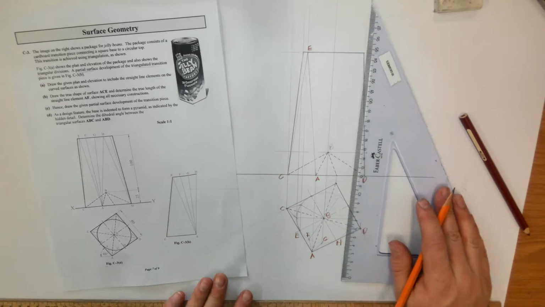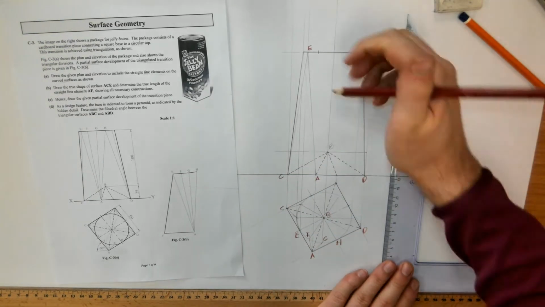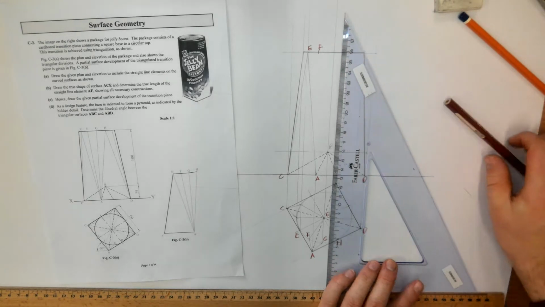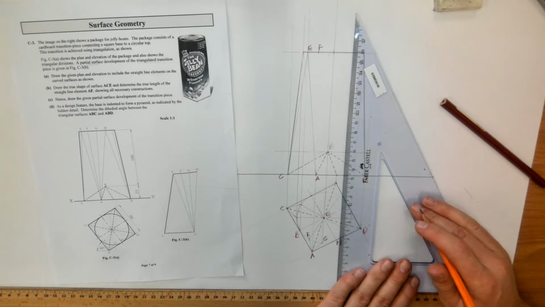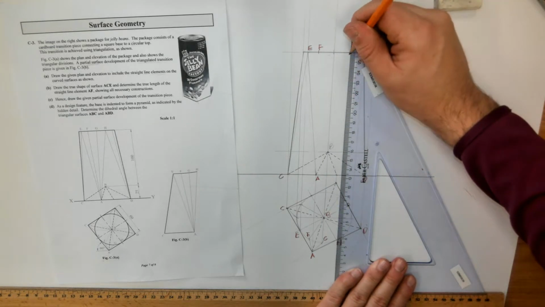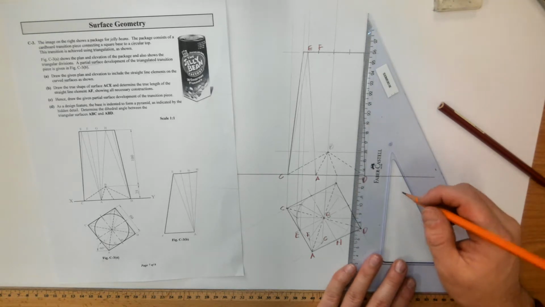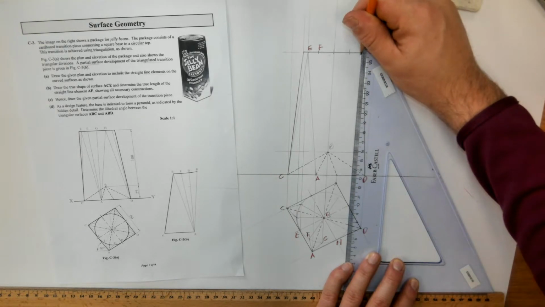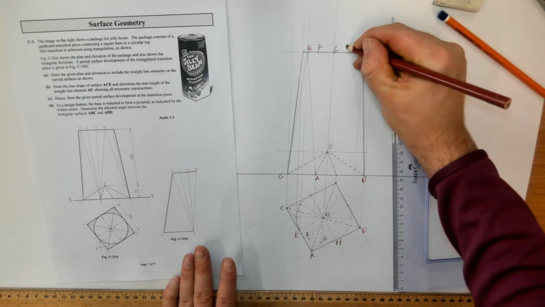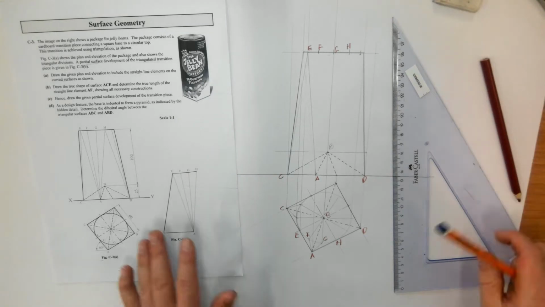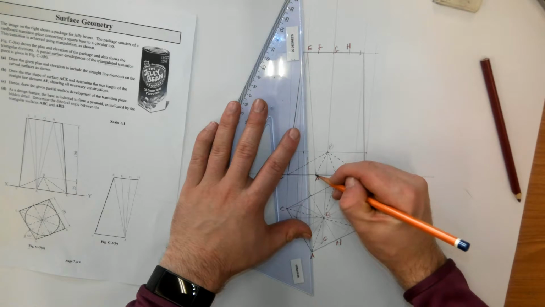Now we have to bring point F up. So there's point F. We have to get point G up. So there's point G. We have to get point H up. Okay, and we don't need to, well, we'll bring it up for the crack. Right, there's G. Okay, there's H. Okay, so A joins to F, A joins to G as well.